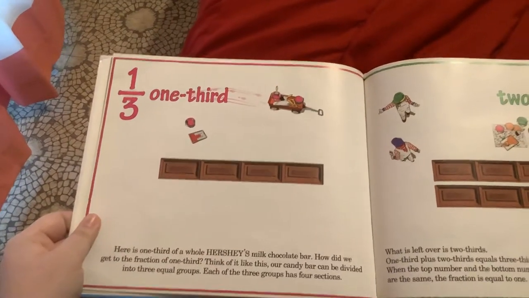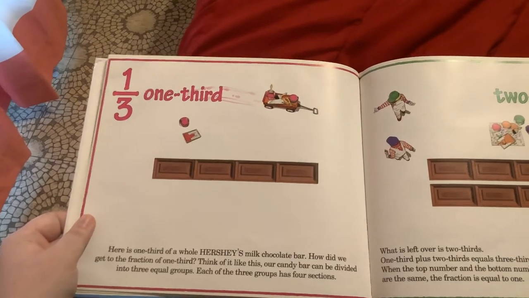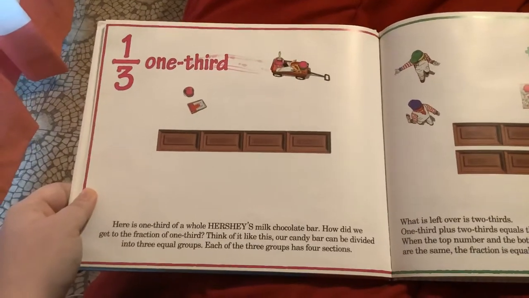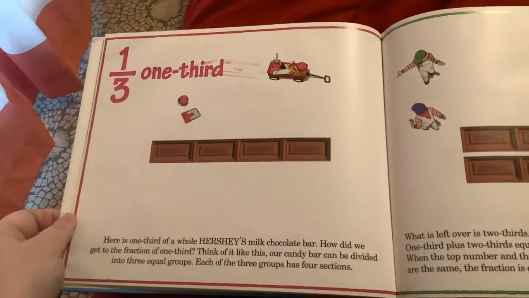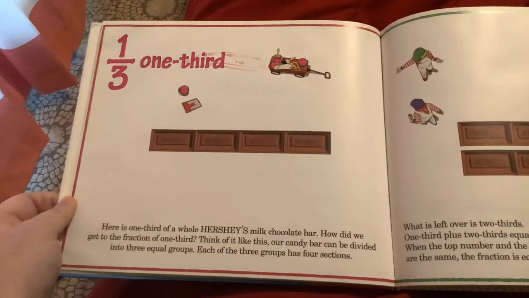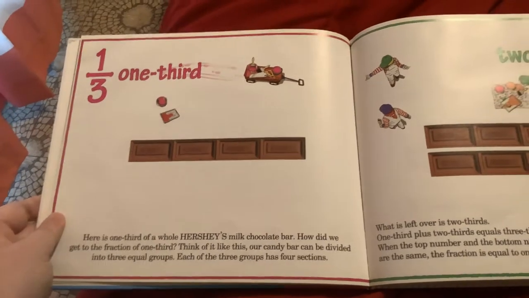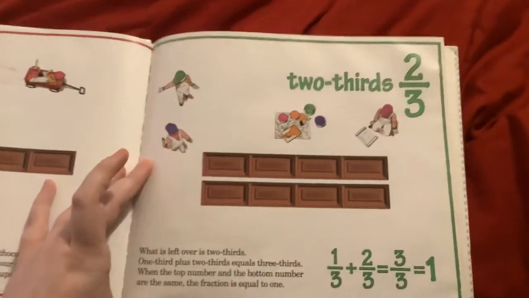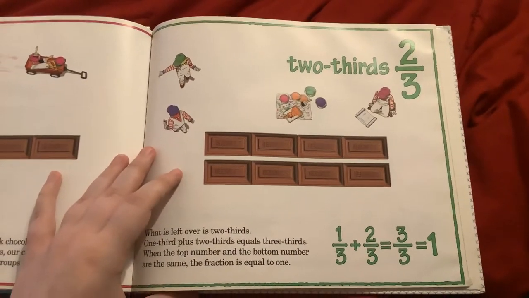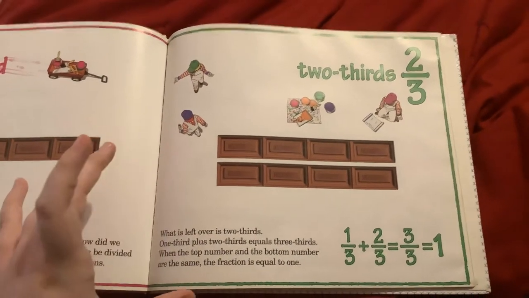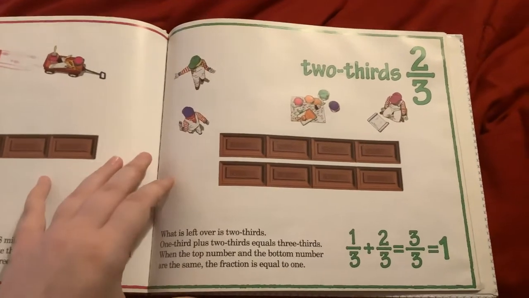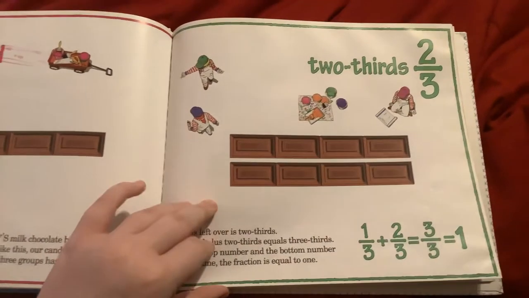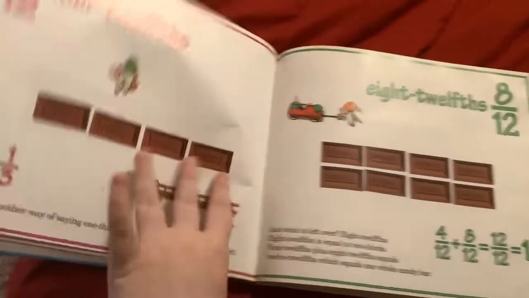1/3. Here is 1/3 of the whole Hershey's milk chocolate bar. How did we get a fraction of 1/3? Think of it like this. Our candy bar can be divided into 3 equal groups. Each of the 3 groups has 4 sections. 2/3. What is left over is 2/3. 1/3 plus 2/3 equals 3/3. When the top number and the bottom number are the same, the fraction is equal to 1.